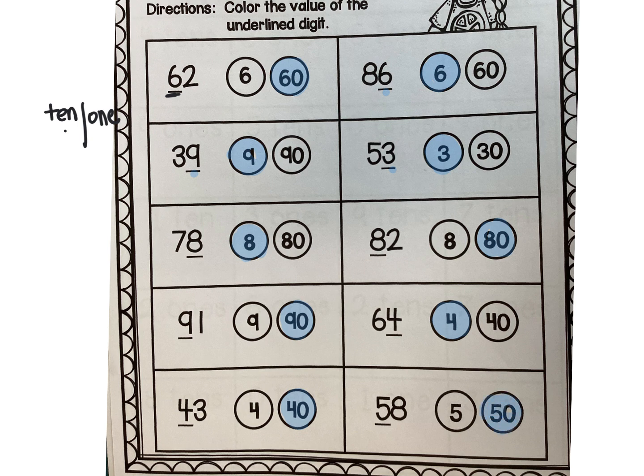So this is good practice because later in the week we're going to be doing expanded form, which means we have to know what the value of each of the digits are to show the number when we make it in expanded form. So, all right, turn it over and do rocket math on the back. Very good.